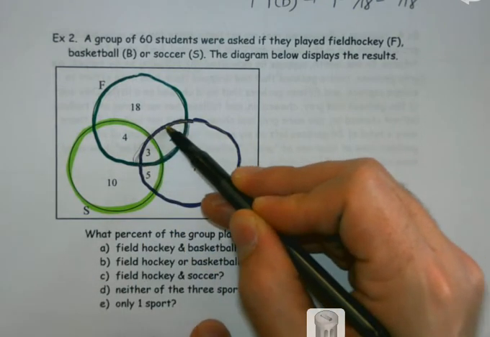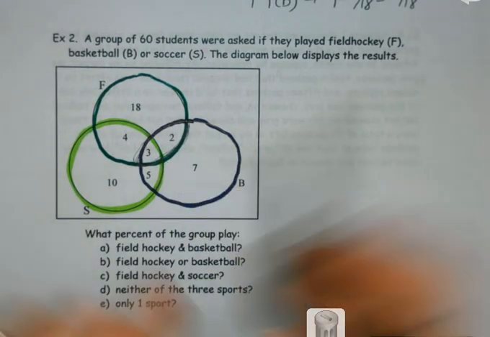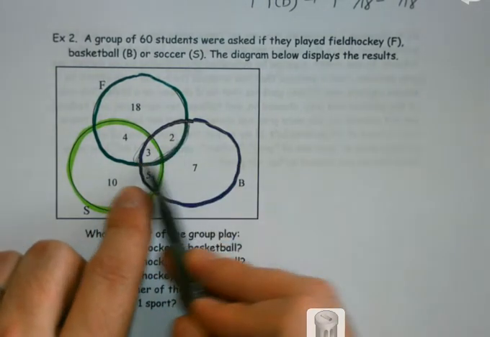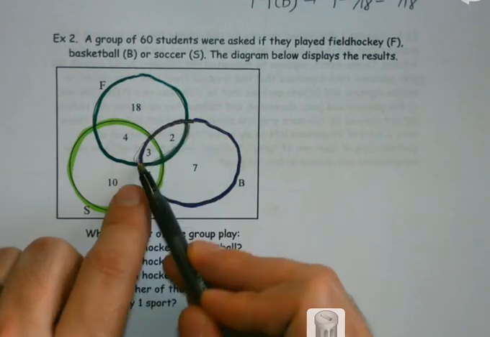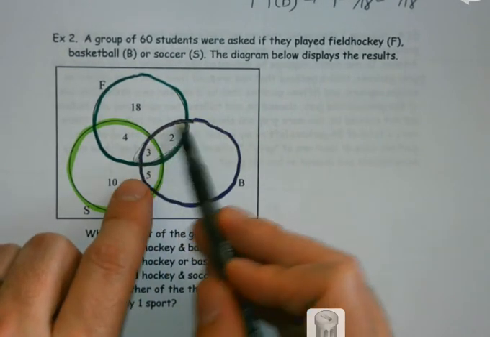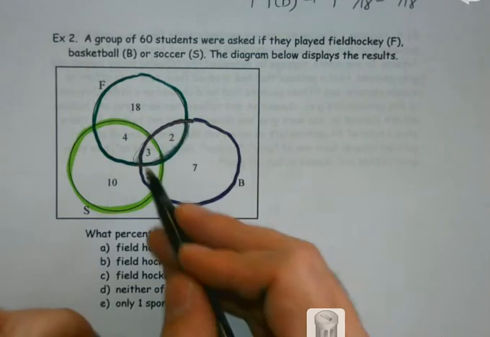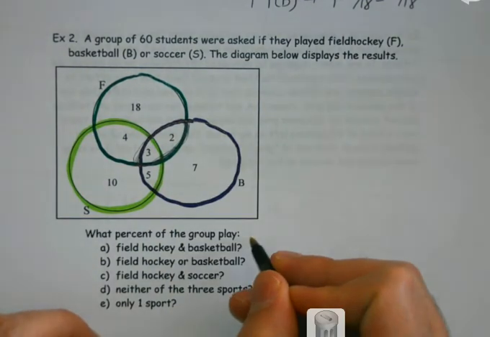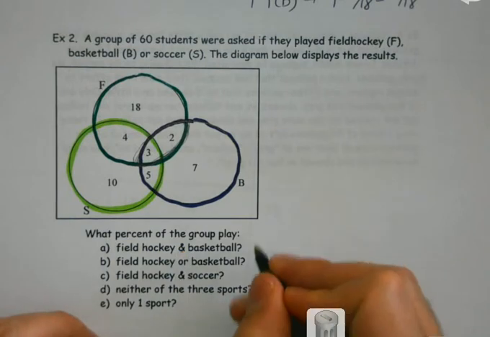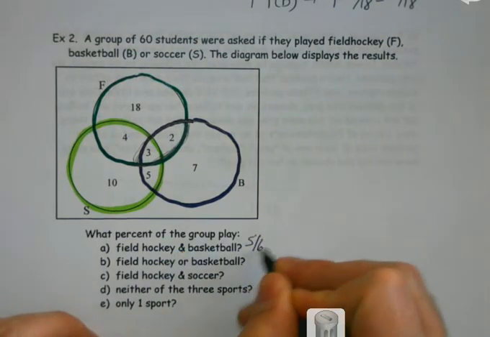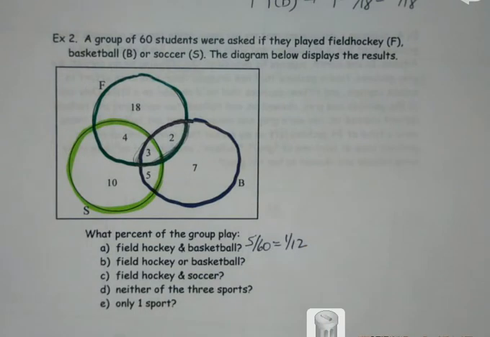Okay, in this group right here, notice half of my football shape is my dark green and half of it's purple, which says everything that's trapped in this area is going to be my "and." They do both. So 5 out of 60, which would be 1 over 12.